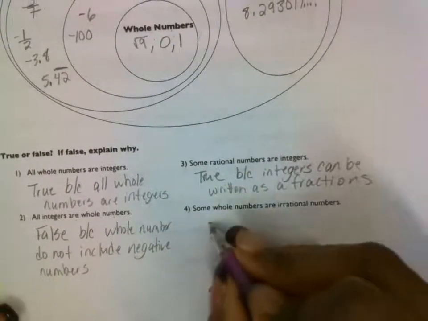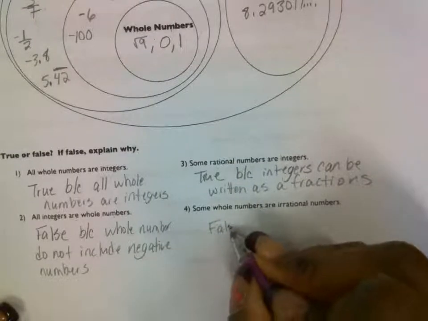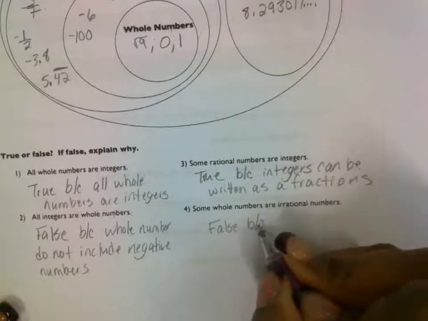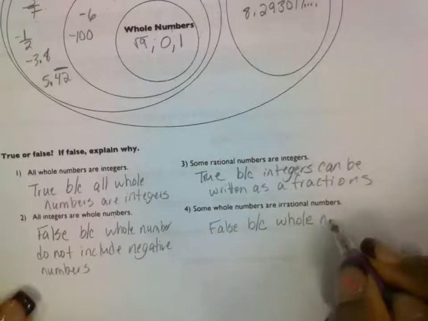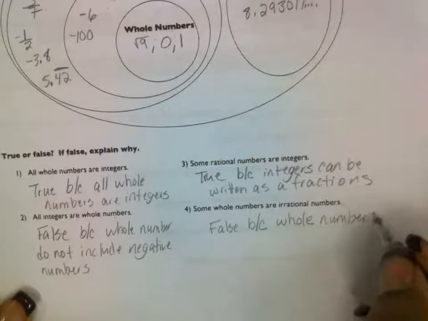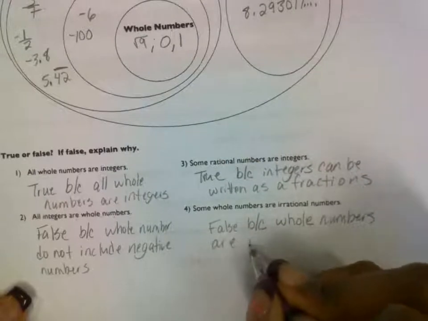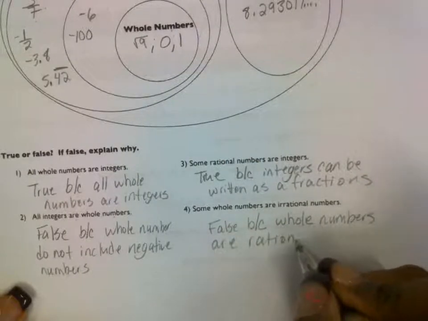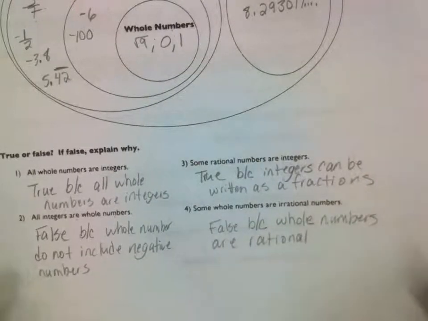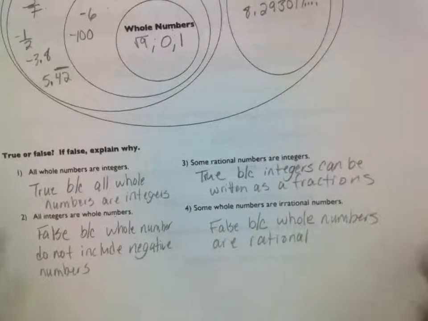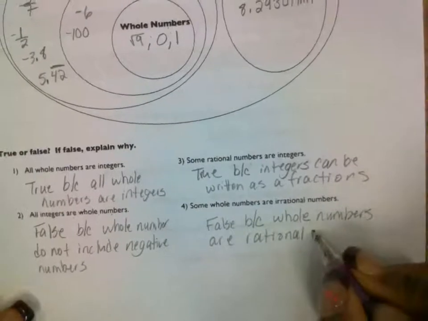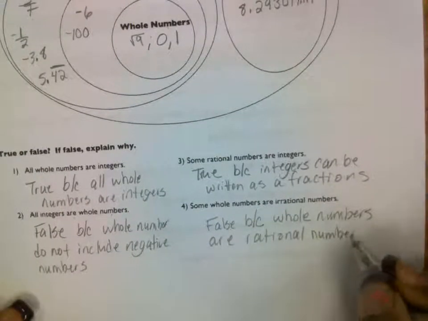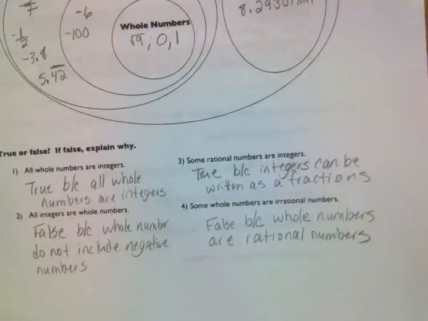So this is false because whole numbers are rational numbers. And a number, guys, cannot be both rational and irrational. It's either one or the other.